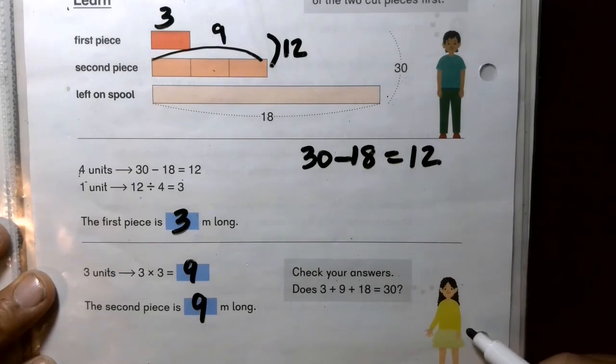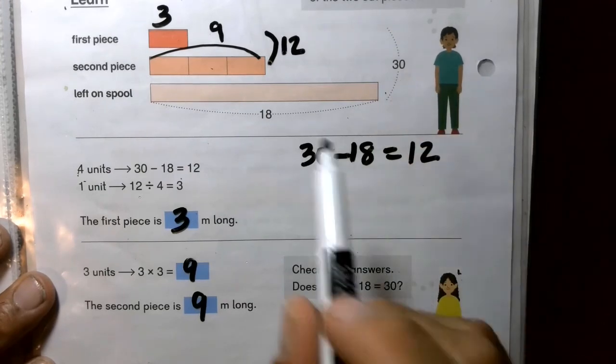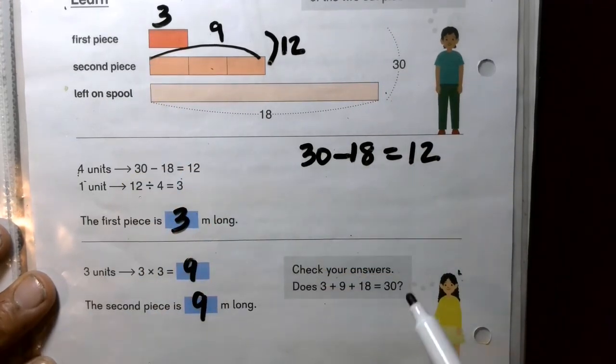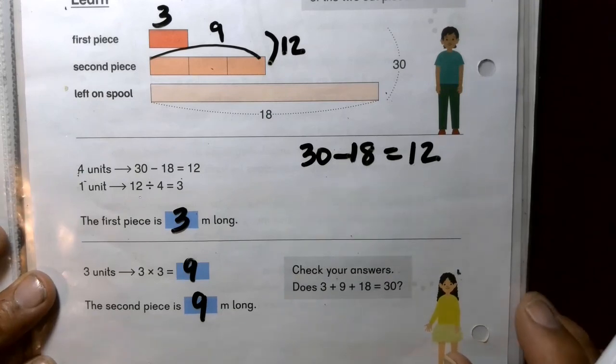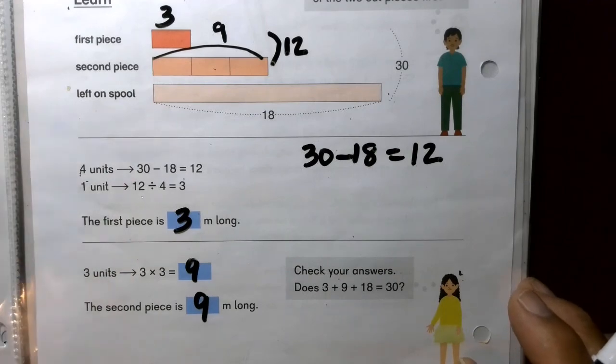And here we have, Sophia says, check your answer. How are we going to check it? We want to make sure it all equals what? To 30, right? So we got 3 plus 9 plus 18. If we check that, 3 plus 9 is 12, plus 18 more is equal to 30. And that is correct. So when we start to do these two-step word problems, you really got to think about what you're going to try to solve.